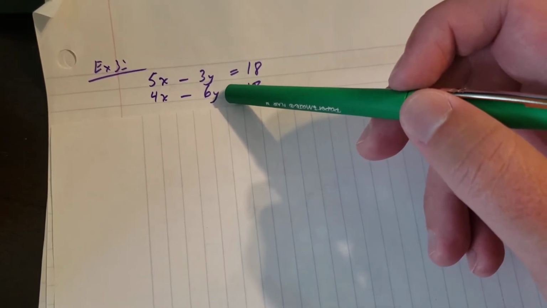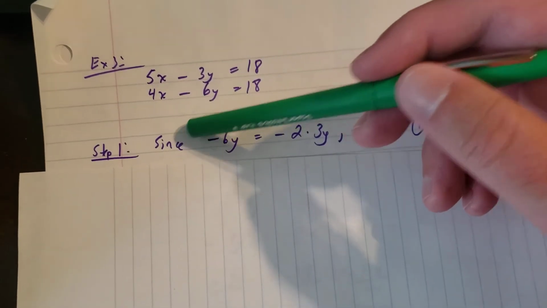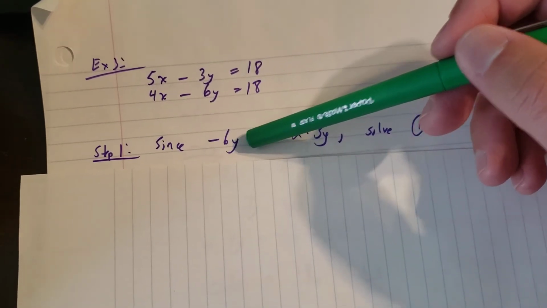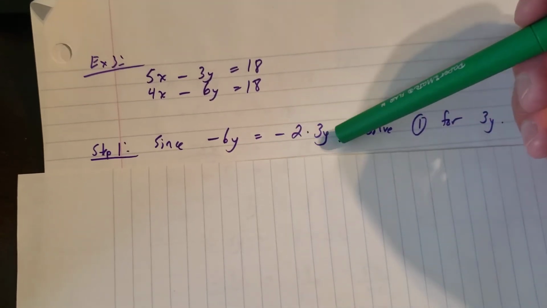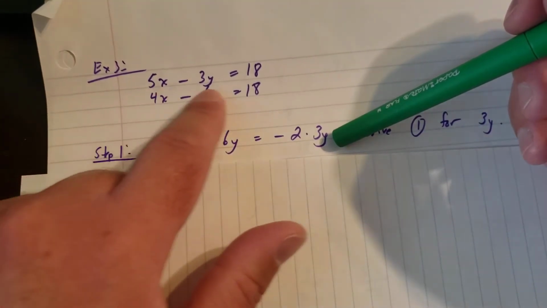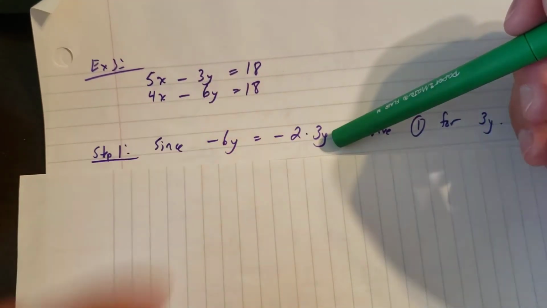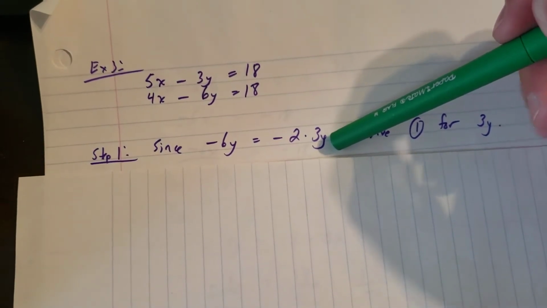Since negative 6y, which is what this term here is, can be written as negative 2 times 3y, I'll take this first equation and solve it for 3y instead of y. And we'll see how much easier it comes out to be.